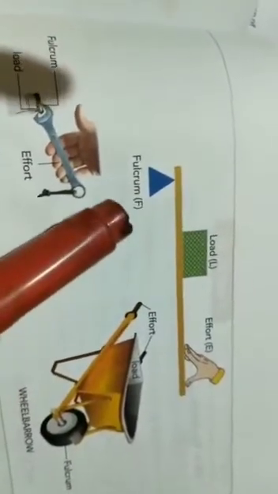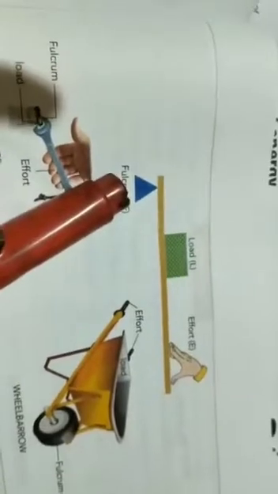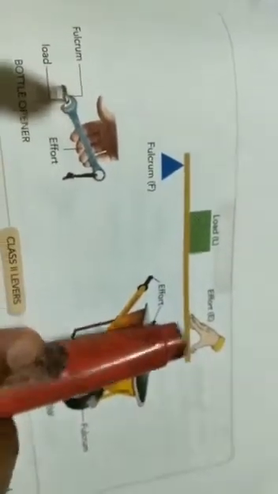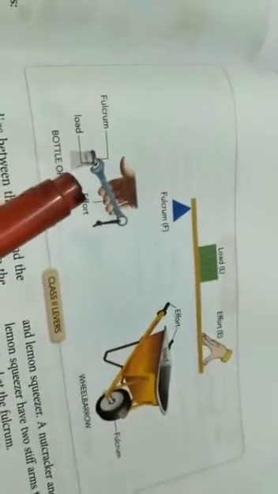So see here, the fulcrum lies in one part, the load in the center, and the effort in the third part. So these are examples of a class 2 lever.